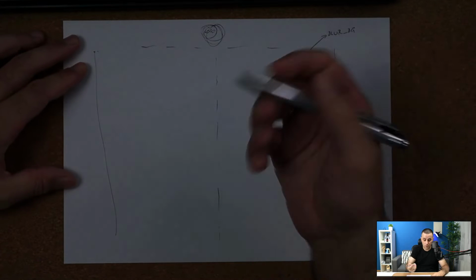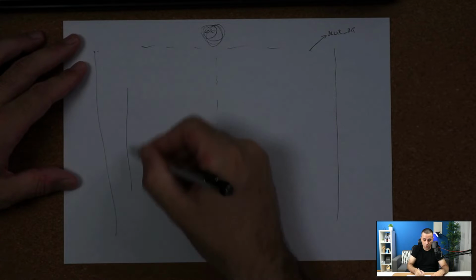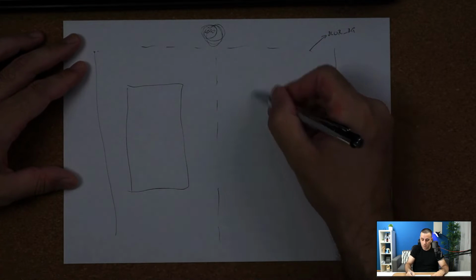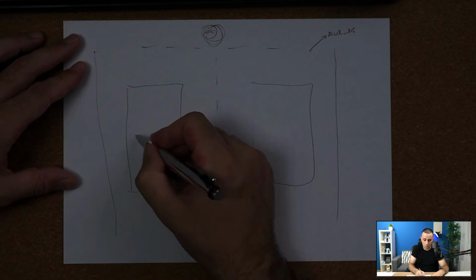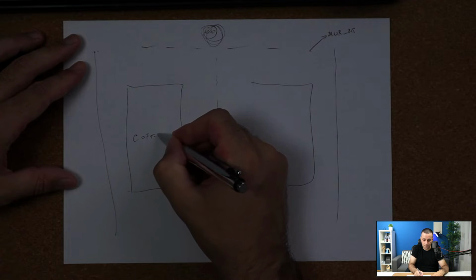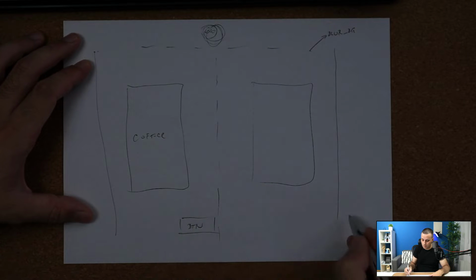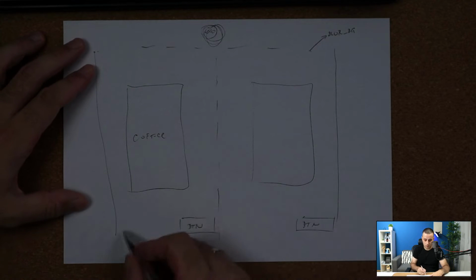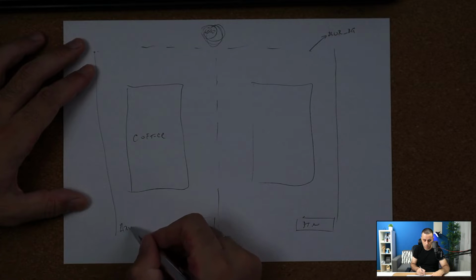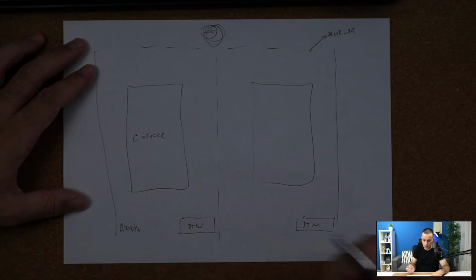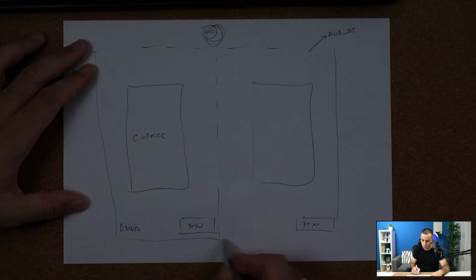Next, I'm going to put those two products right here. I'm going to put a rectangle here, and I'm going to put coffee, and a button here, BTN. I'm going to put a button here too, BTN. I'm going to put Arabica right here, and I'm going to close these two.